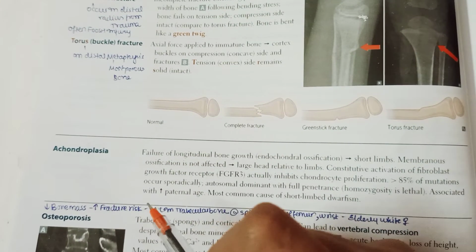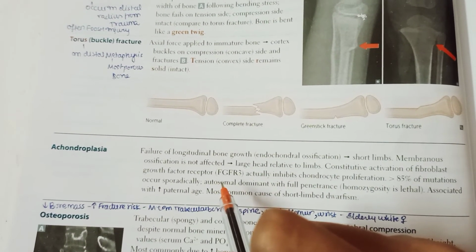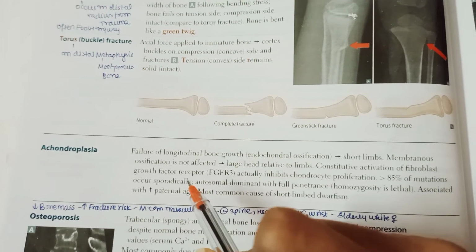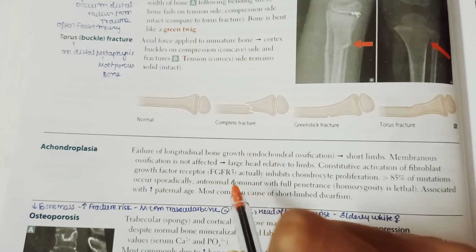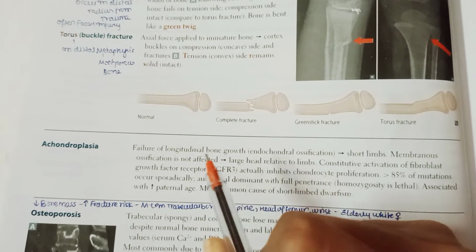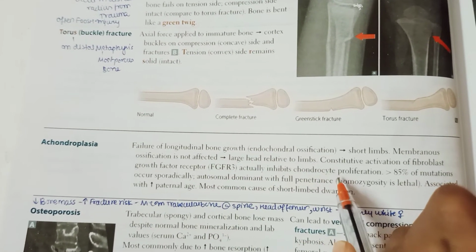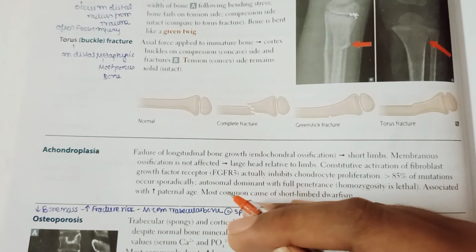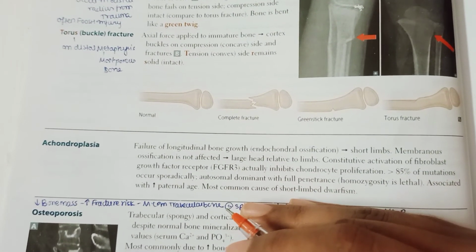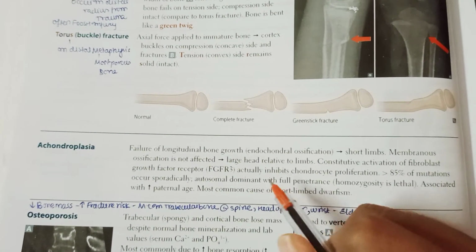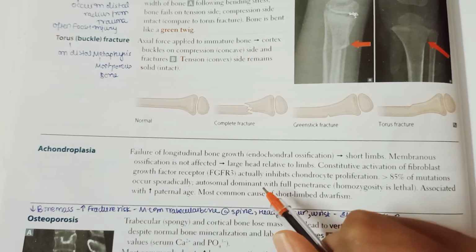And here there is a mutation in FGFR3, the fibroblast growth factor receptor. Because of this mutation, it inhibits chondrocyte proliferation. So if there is this FGFR3 mutation, it will inhibit chondrocyte proliferation. Because of that, there will be no chondrocytes, and that will lead to short-limbed dwarfism, the most common short-limbed dwarfism, and it is an autosomal dominant condition.